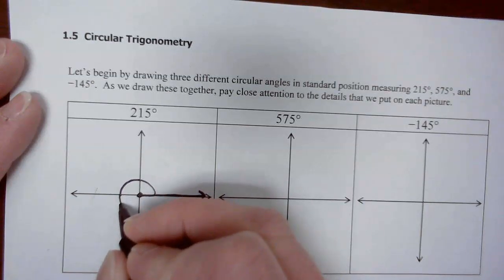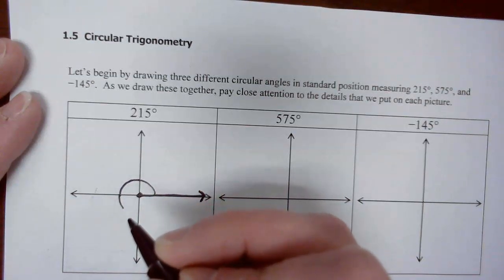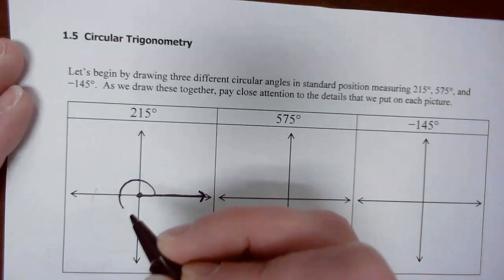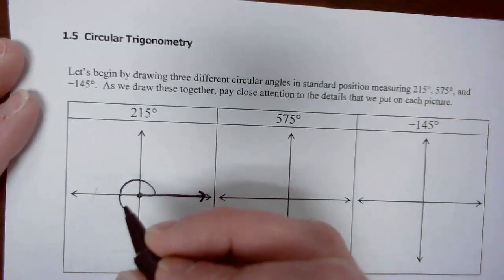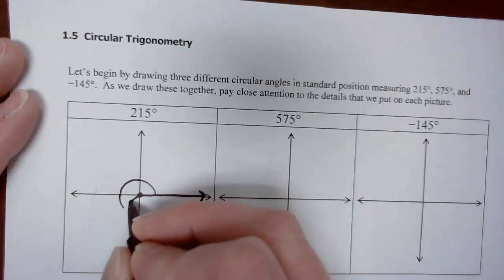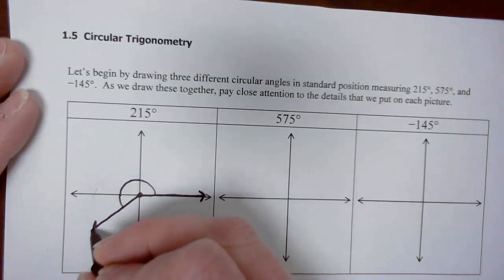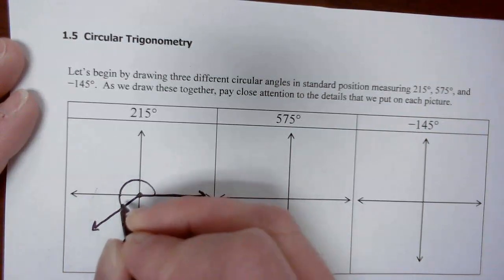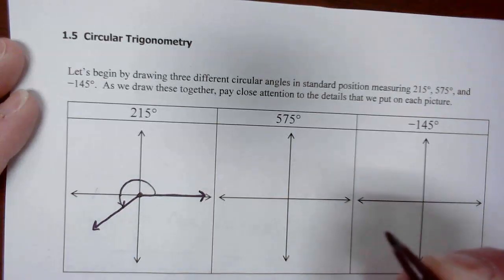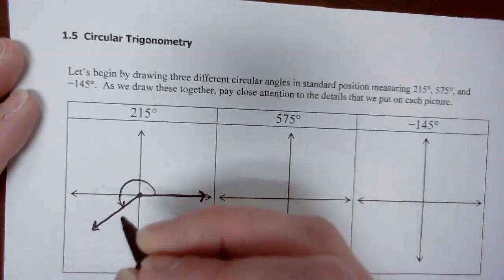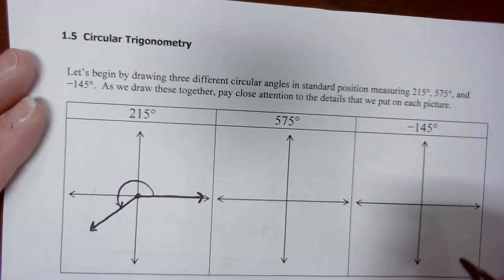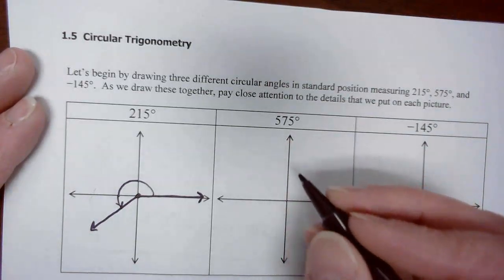How much past that? So 215 minus 180 would be how much past that? So we went all the way around to there. So that's our stopping place. So that would be 35 more. That's pretty cool. Okay, the next one is 575.